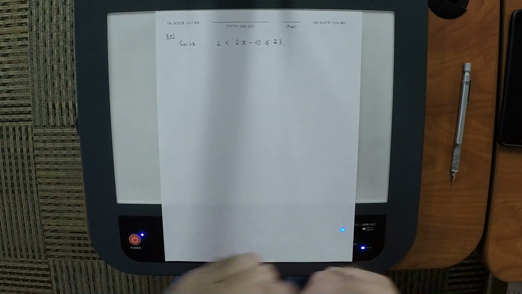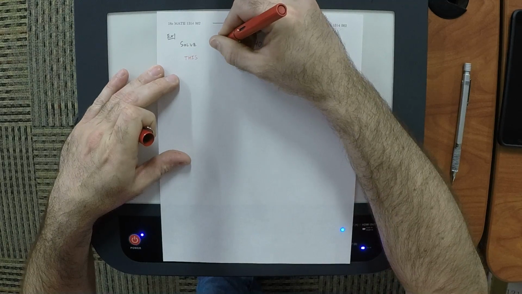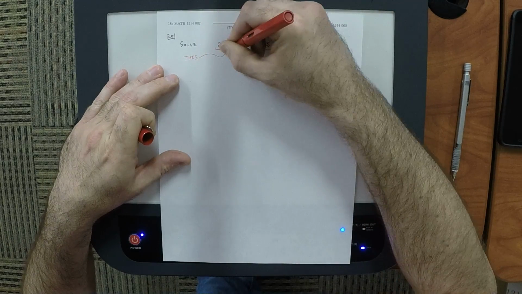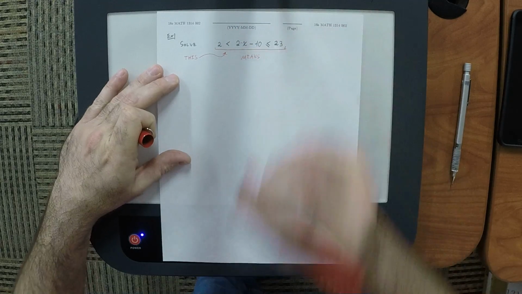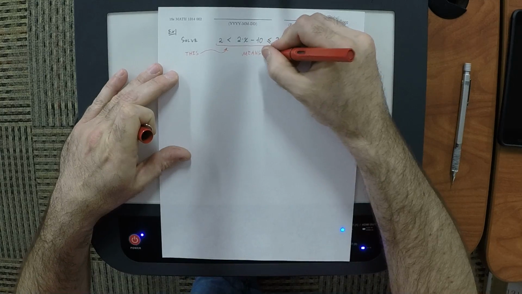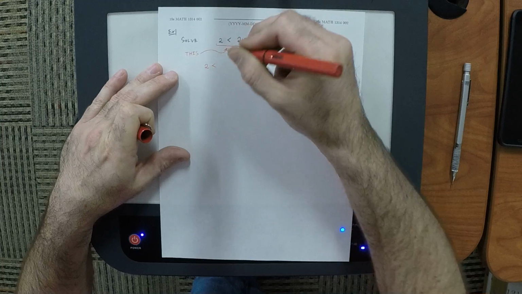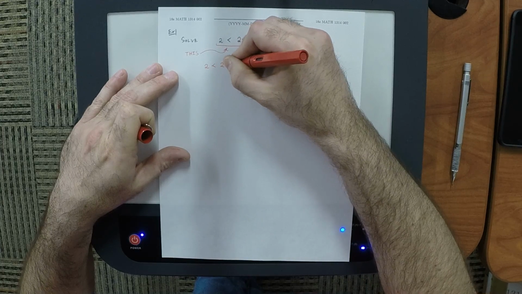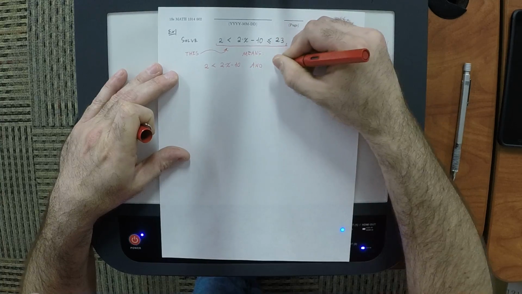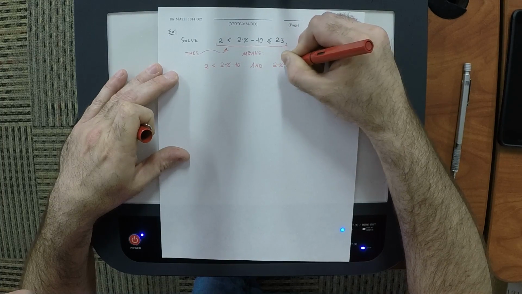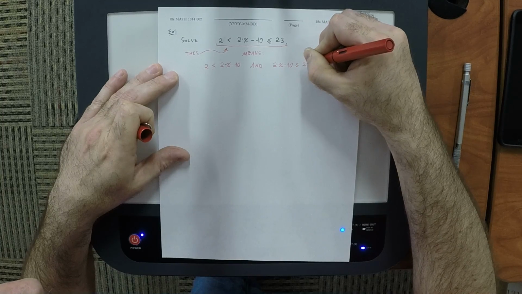This is just a short way to write two inequalities that must be true at the same time: 2 less than 2 times x minus 10, and 2 times x minus 10 less or equal 23.